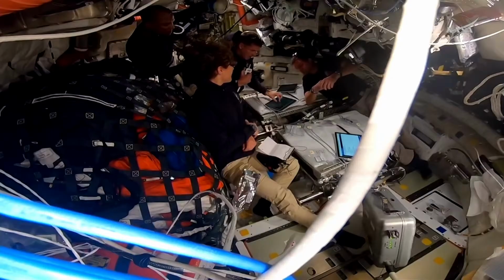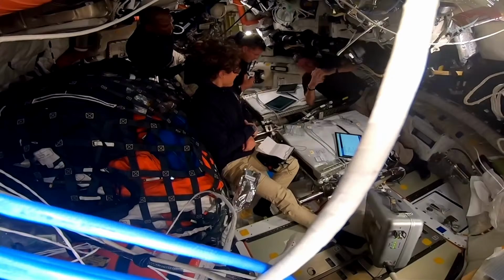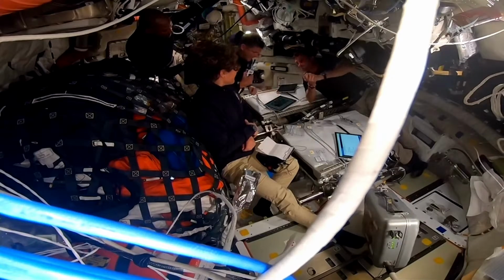If you want to find this one, you look at Glushko, and it's just to the northwest of that, at the same latitude as Ohm, and it's a bright spot on the moon.